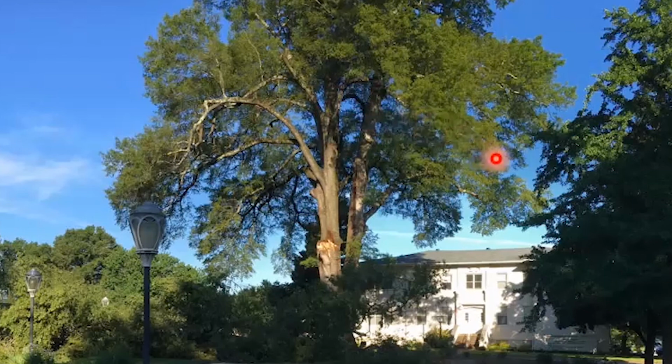But if that tree falls, it's going to fall right on probably there's my window where my office is. So I'm hesitant, or I don't know if it'll ever fall in my time at working there, but it could possibly.